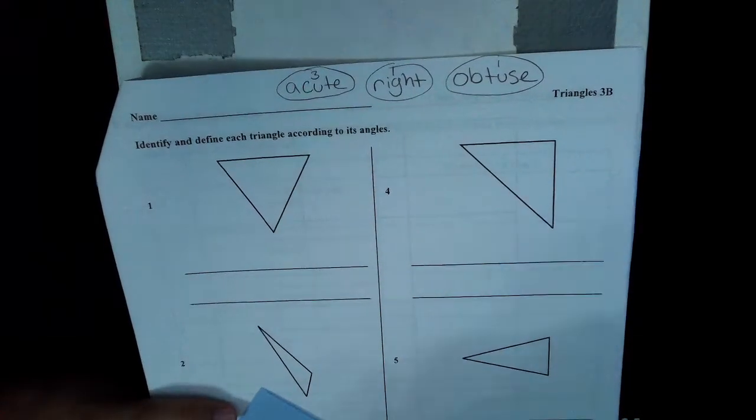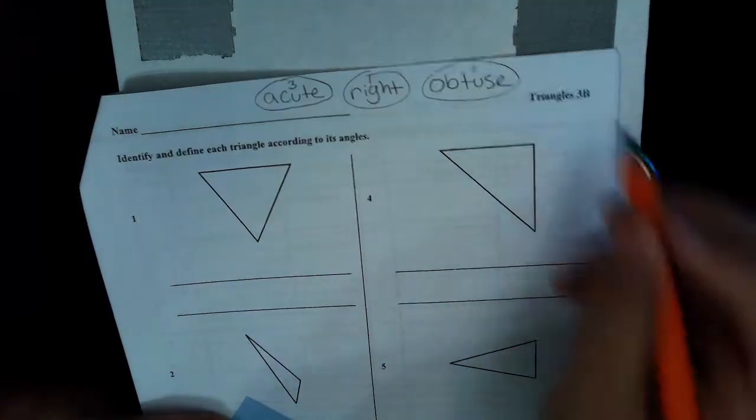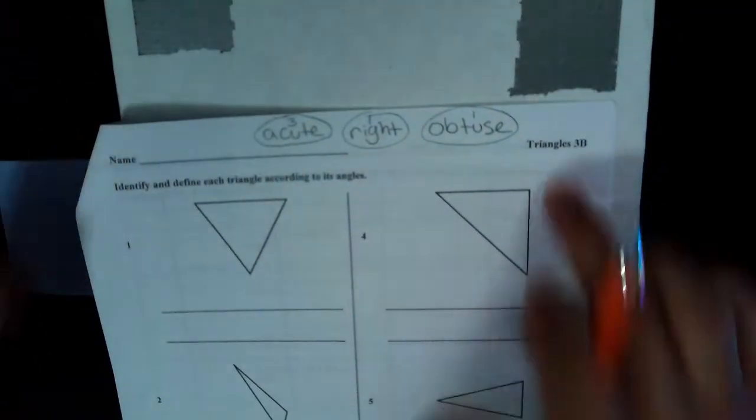And that's going to be our homework for tonight. Okay? Triangles 3B. Just these 6 triangles. You don't have to do the backside or do anything extra. Just the page that says triangles 3B.